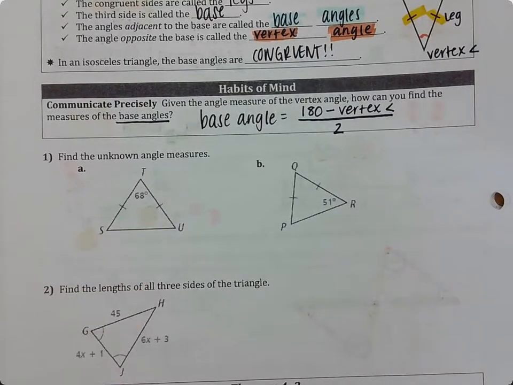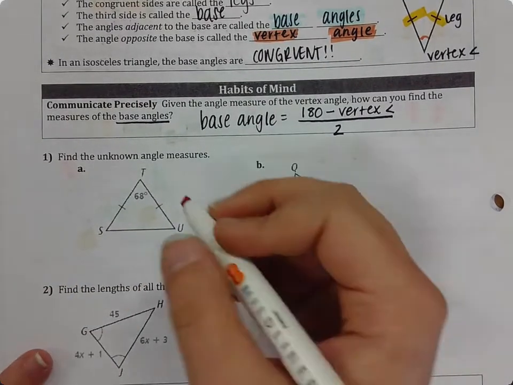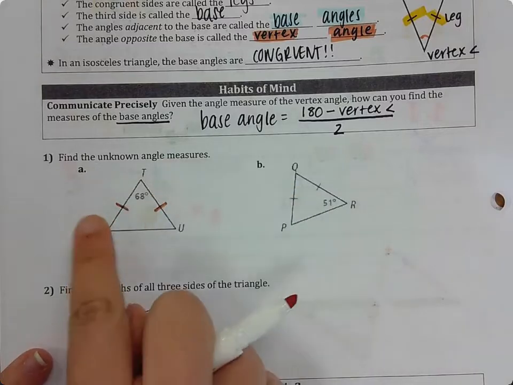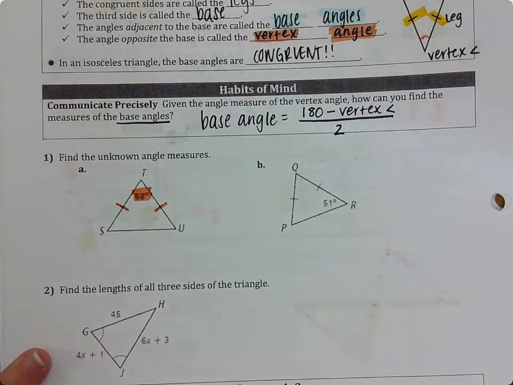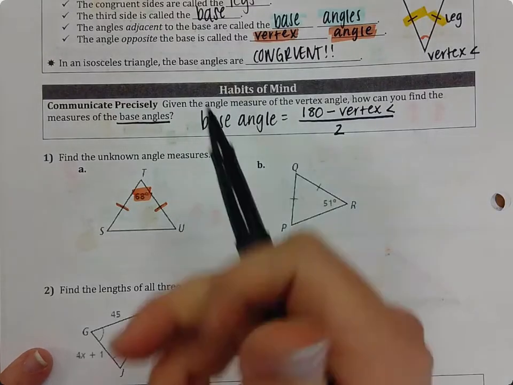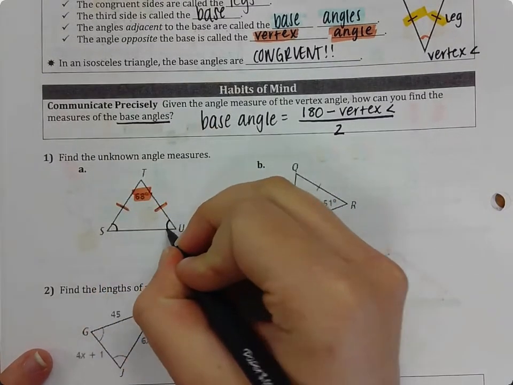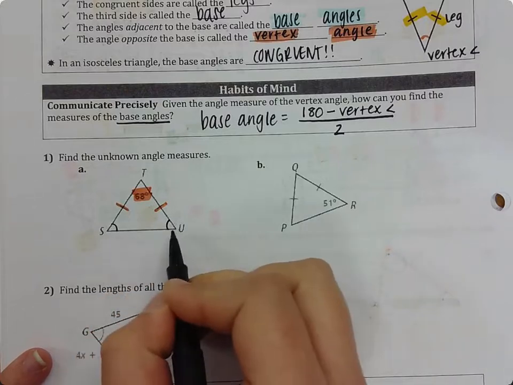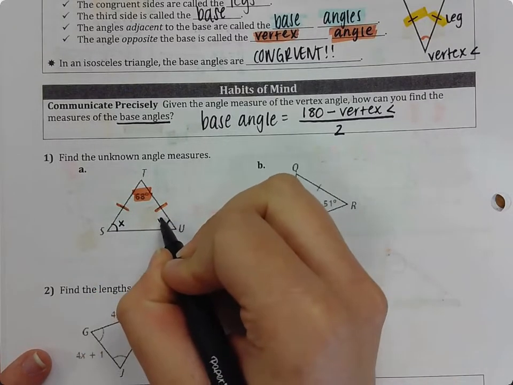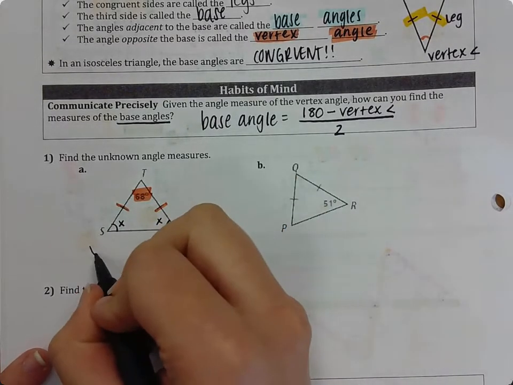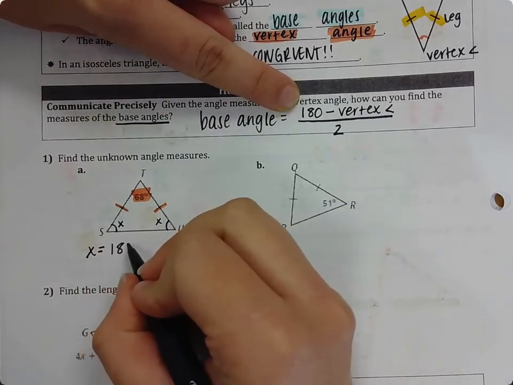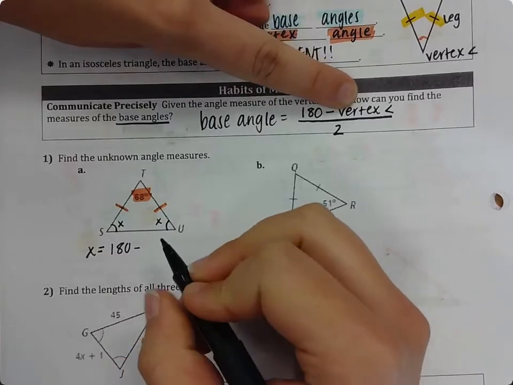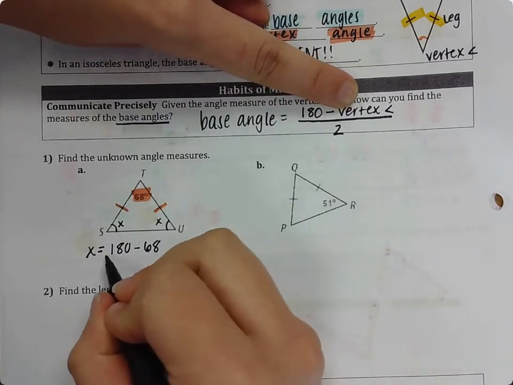So if we take a look at A, I know it's an isosceles triangle because of these 2 markings here, and I'm given the vertex angle. And we want to find the missing angles down here at our bases. We know they're congruent. I'm going to call them X. So our base angle X is equal to 180 minus our vertex angle divided by 2.